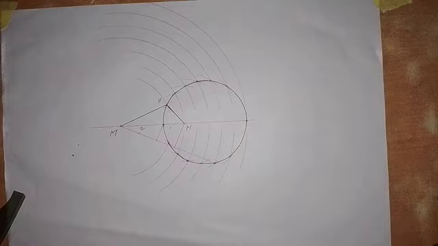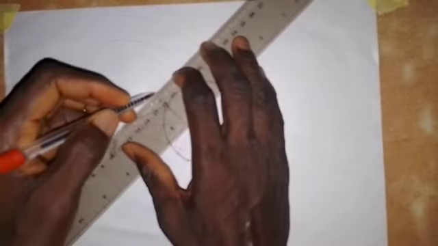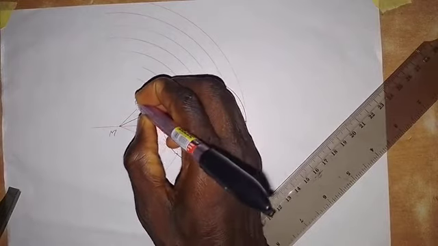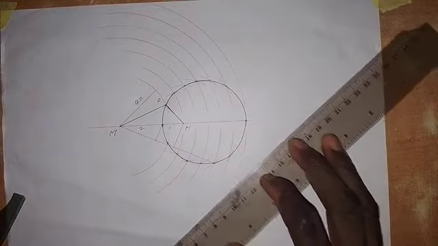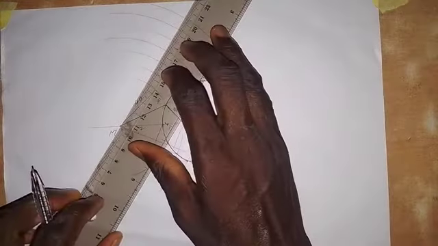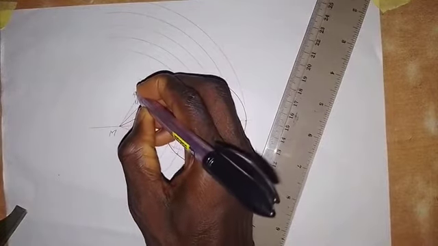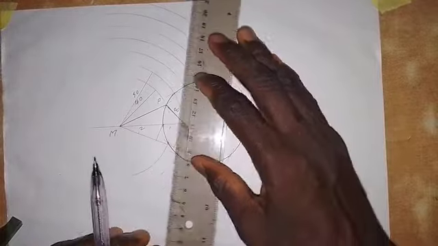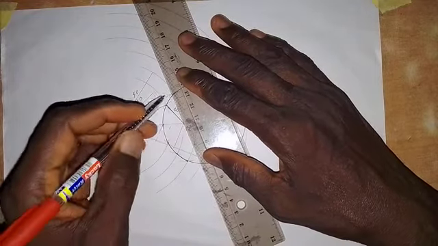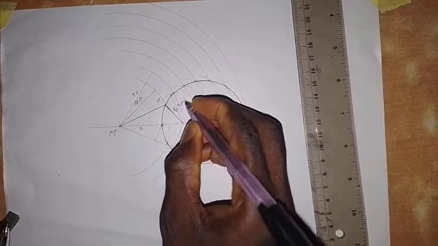So another thing that we may need to do here is to draw the radius. For this one, the radius is 40 millimeters, so I may need to write it for clarification. And then the radius of this one is 20. And the radius of this one from point M, for this one, is 50. And for this one from N, the radius is 25. So I'm going to do that, then I will come back and show you how it will look.